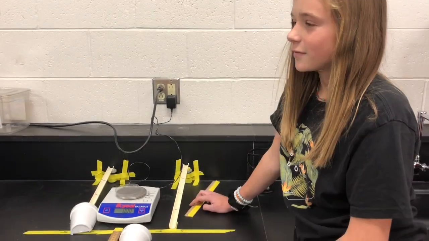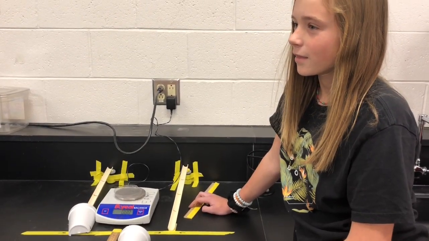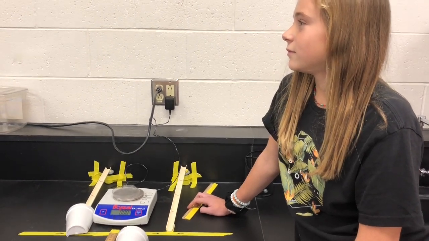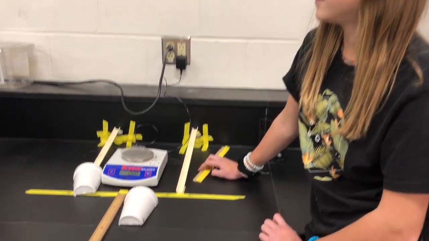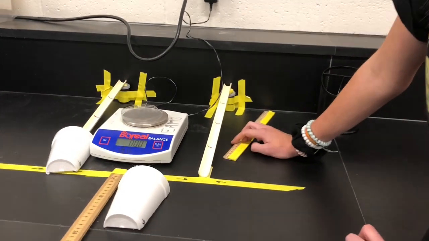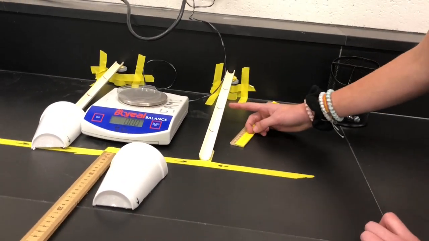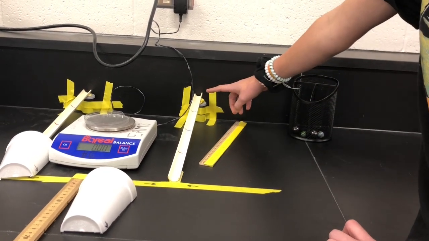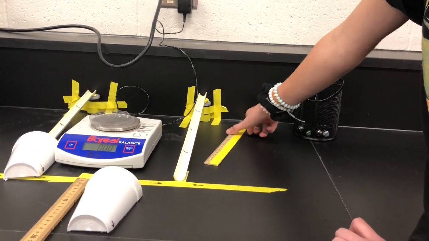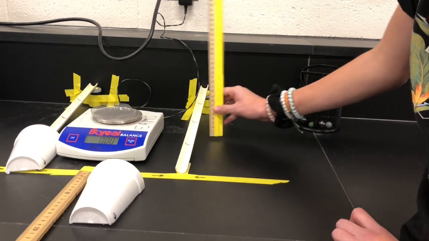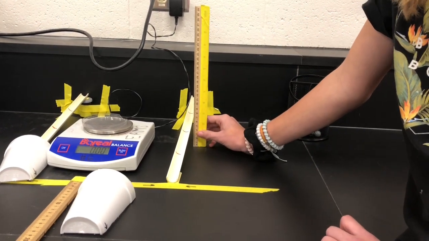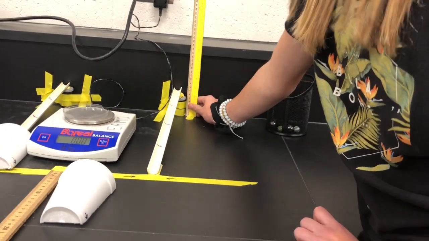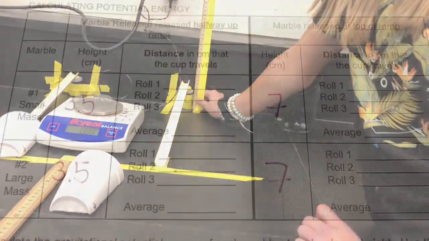The second most important variable that we're going to be measuring while calculating potential energy is height of the ramp. We are going to be measuring the height of our ramp in 2 locations. The first location is the center of the ramp, and the second location is at the top of the ramp. The height of the ramp in the middle position is 3.5 centimeters. And the height of the ramp at the top is 7 centimeters. Please record that on your data table.